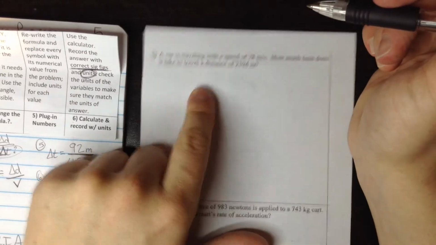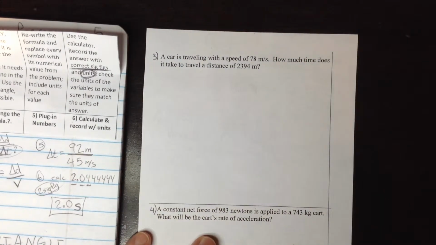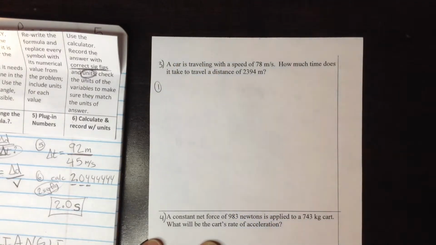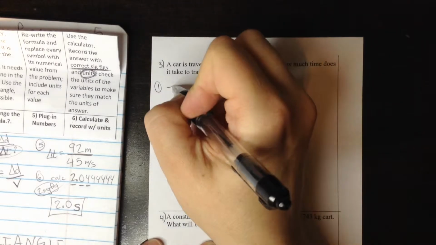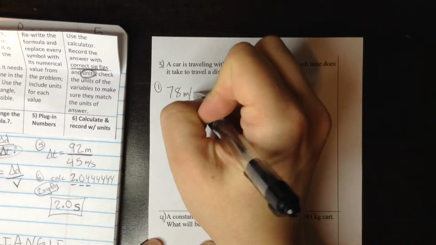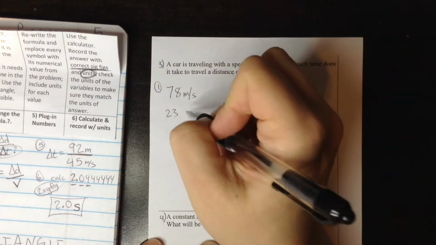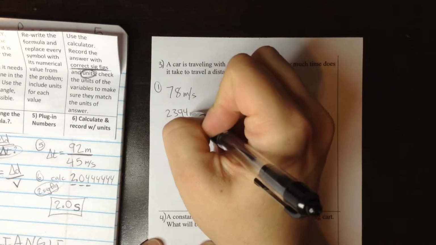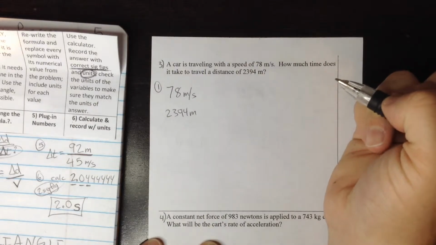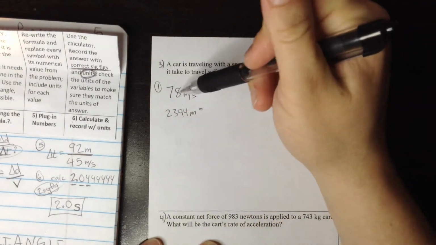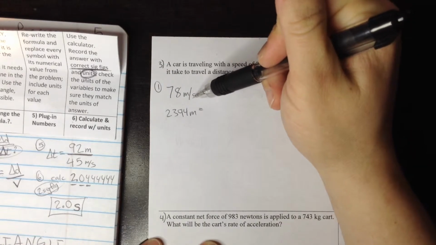Okay. Question number 3. Step 1, I want you to identify the variables. These you should know. Write down any and every number with its units. Now, what do those units measure? 78 m/s, meters per second.